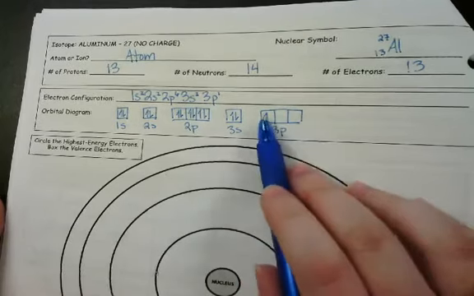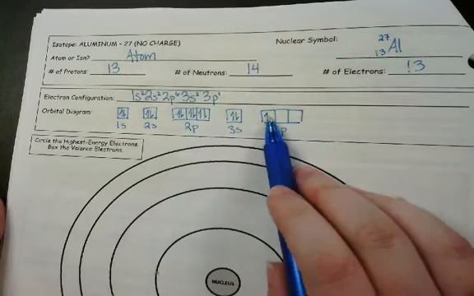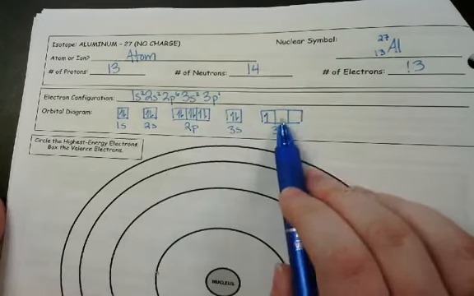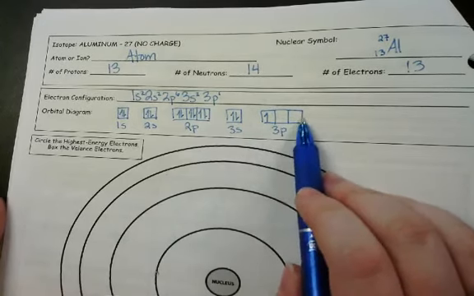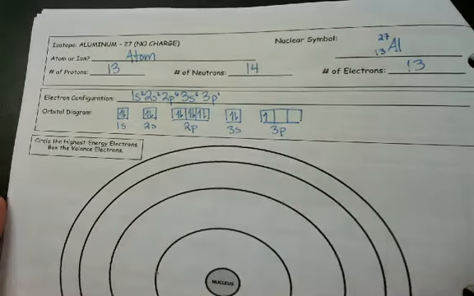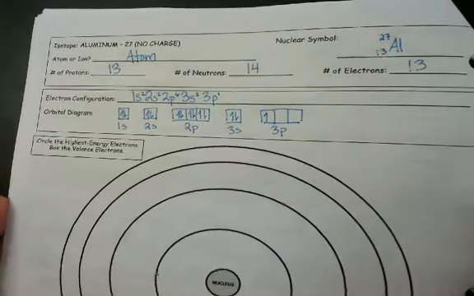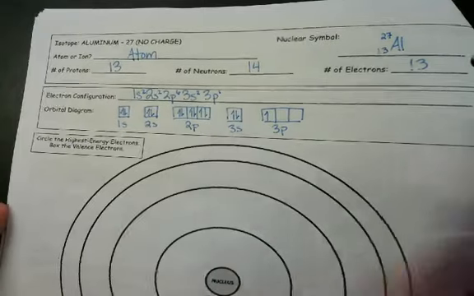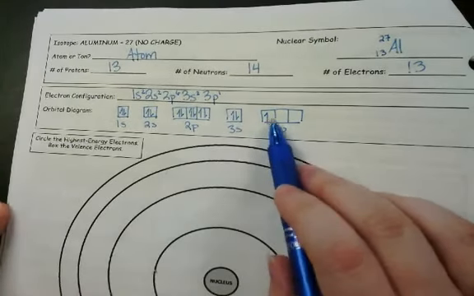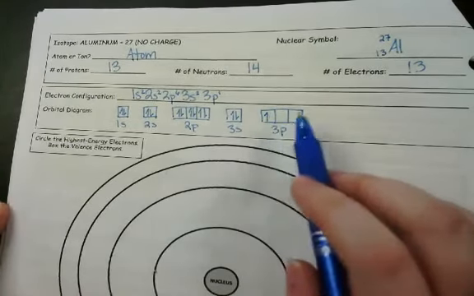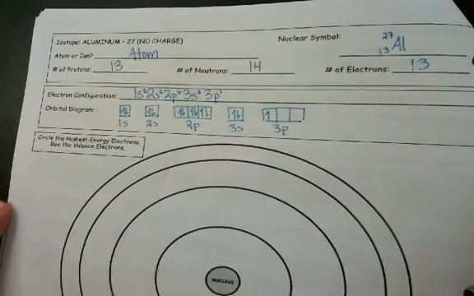So if you were to draw a down arrow here, these would have to be down arrows as well. In the same box, yeah, we have to have 1 up and 1 down. We can't have 2 down or 2 up.